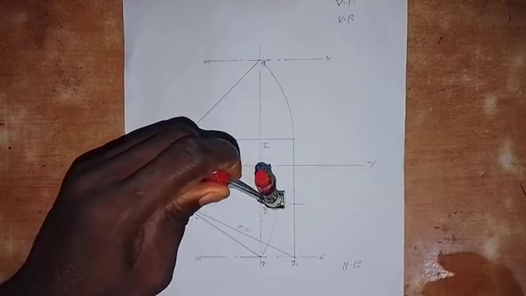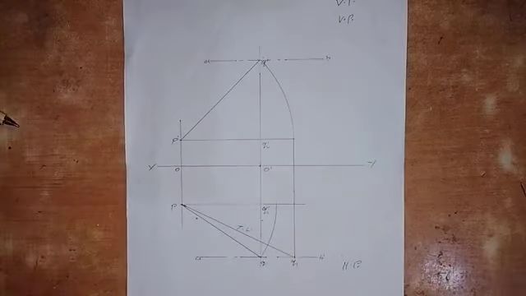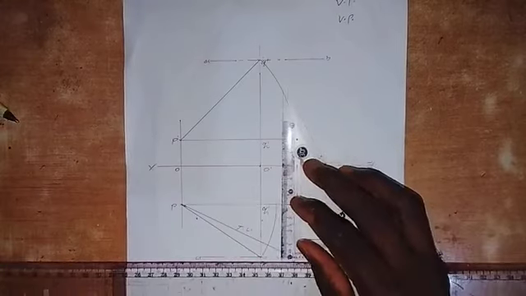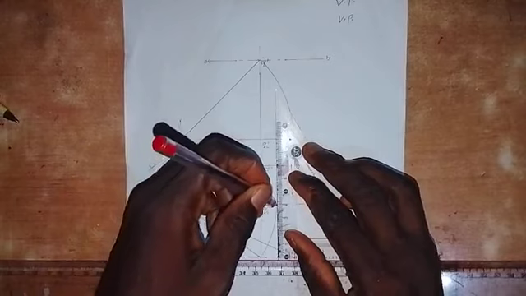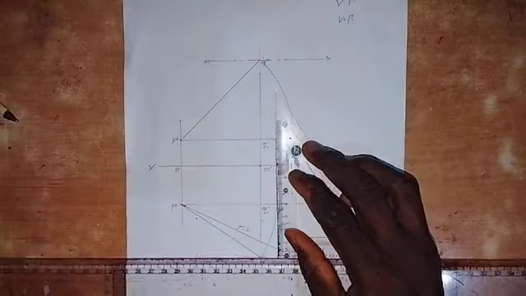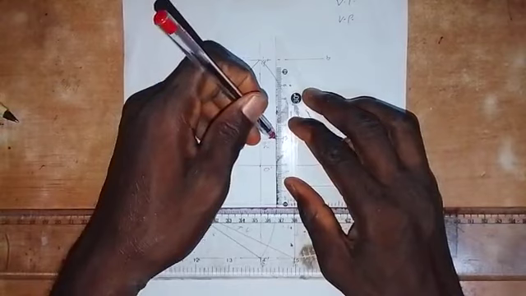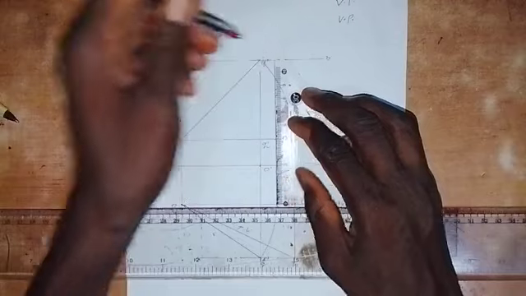It goes like this, touching this horizontal line at this point, and from this point we draw a vertical line. It goes up here, touching the locus line.